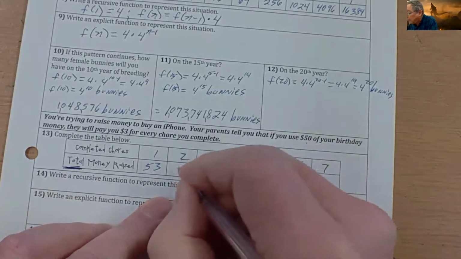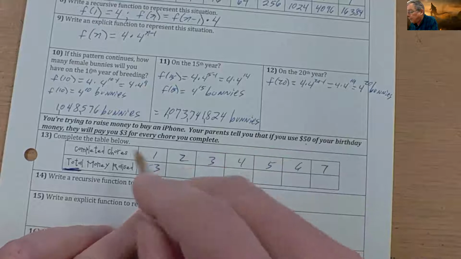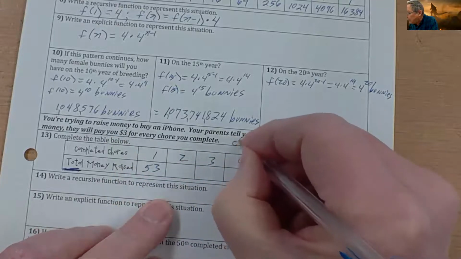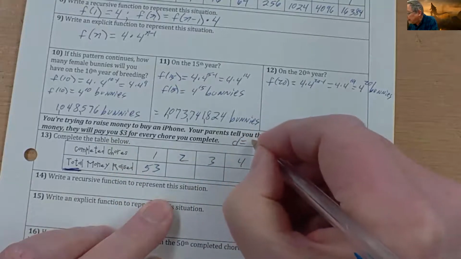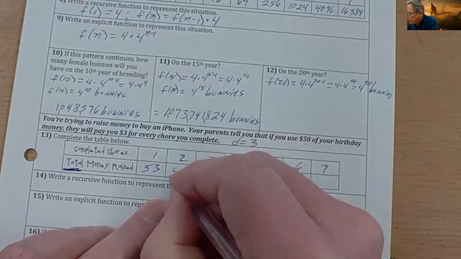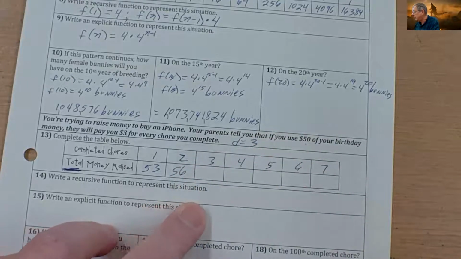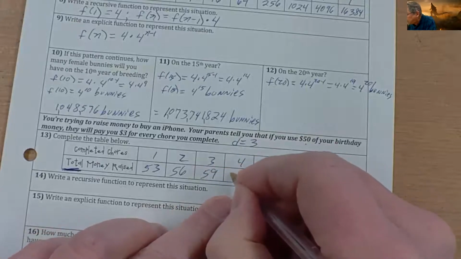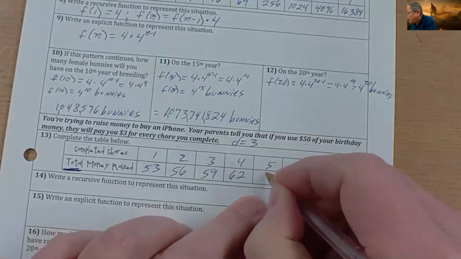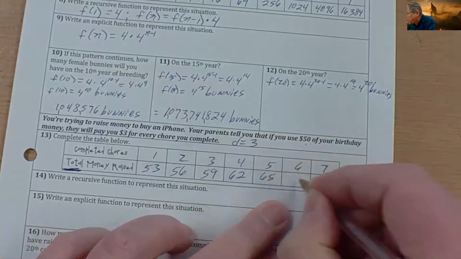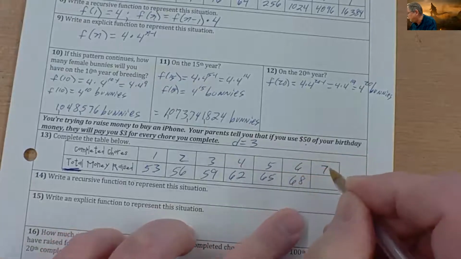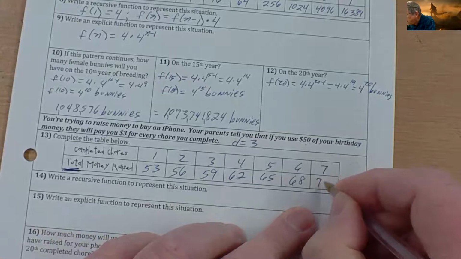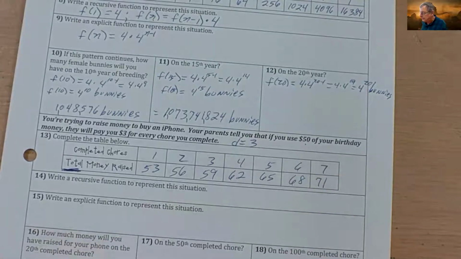You do another chore, you get $3 more. So obviously we're adding $3. So that makes it arithmetic, and d is 3. So that'd be 56. Then we do another chore, so it'd be $59. Another chore, $62. Another one, $65 and $68. And 7 chores, we have $71.